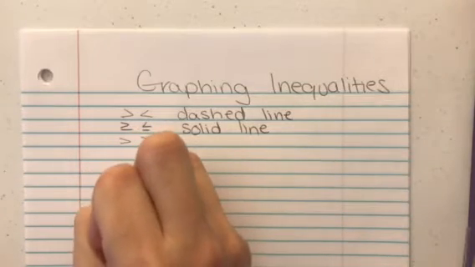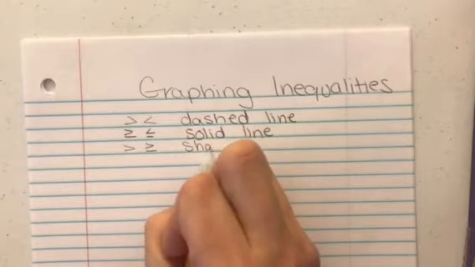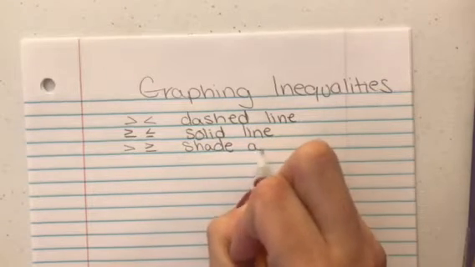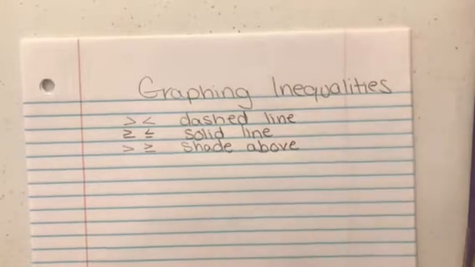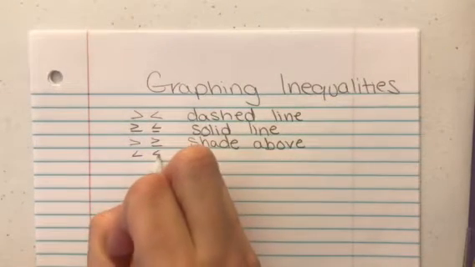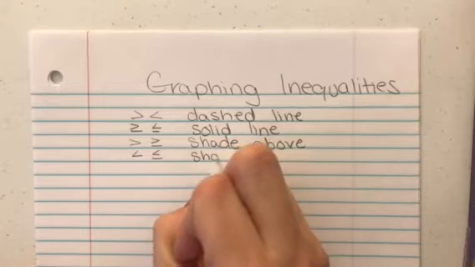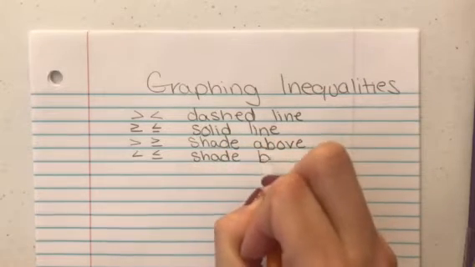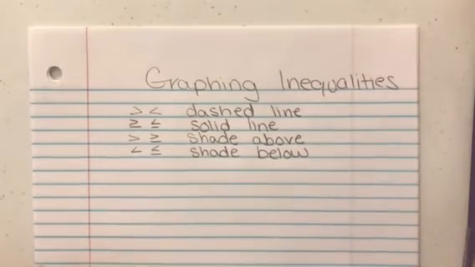If we have greater than or equal to, this is going to tell us to shade above. And if we have less than or equal to, we are going to shade below.